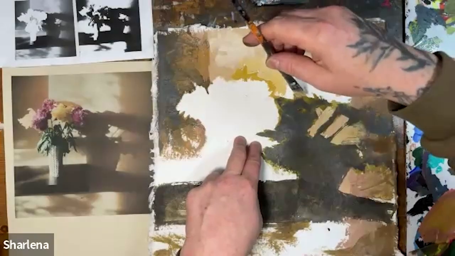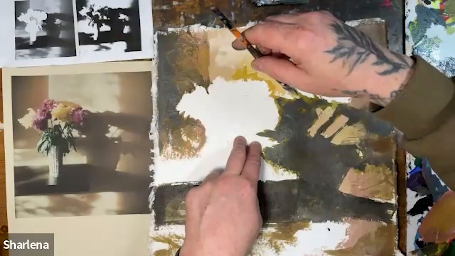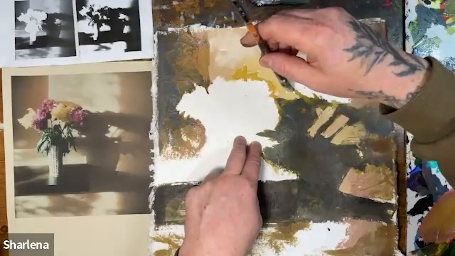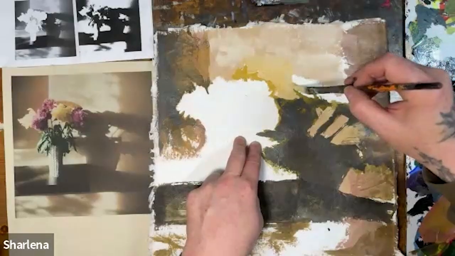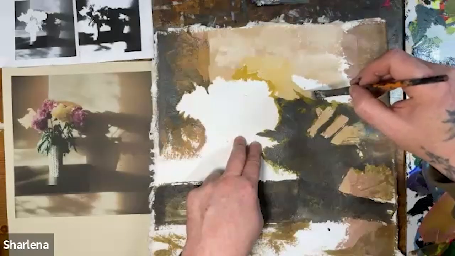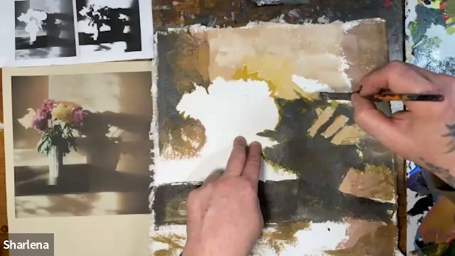Using your brush to create hard edges is to make an overlap. You want to come in over the darks that we built.